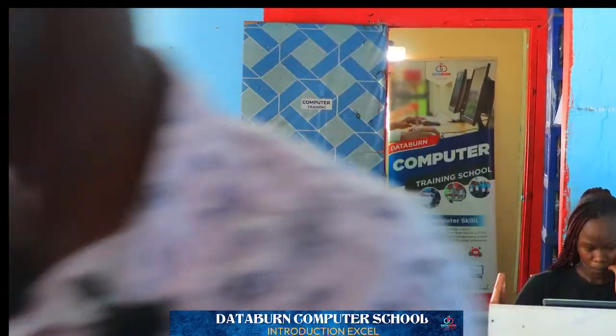So that's how you change the font color of the headings. Then you again want to change the font type. So you highlight. Again, the font type is here. This one is written Calibri. Are you seeing it?